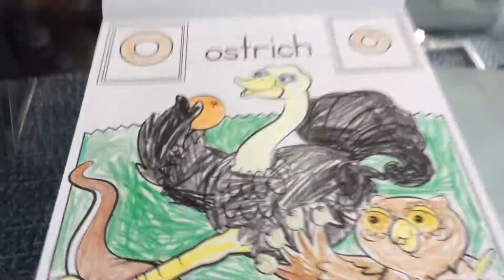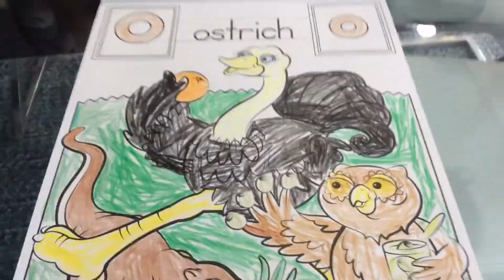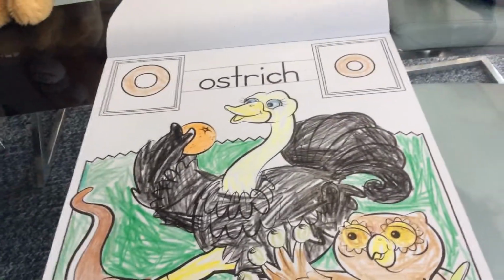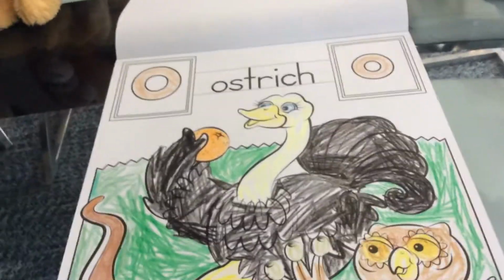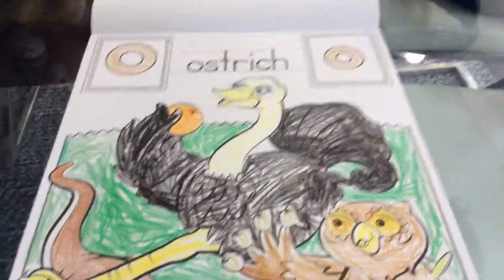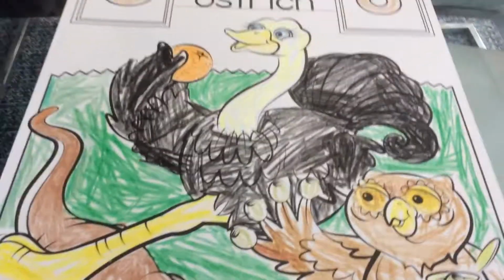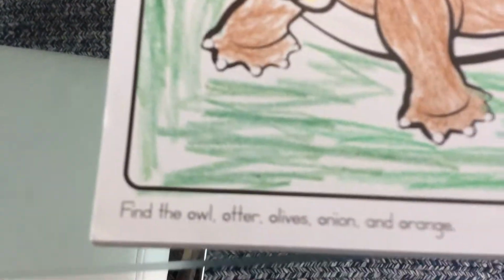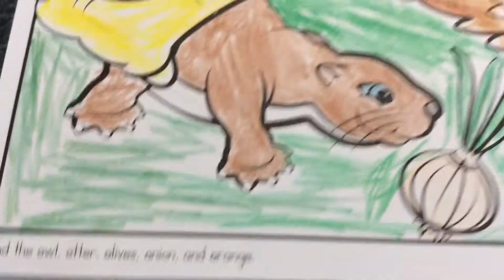O is for ostrich. Did you know that the ostrich is the largest out of all species of birds? They are also a species of flightless bird, but they can run up to 45 miles per hour. I'm sure you'd be surprised at how fast they could run. All right. Find the owl, otter, olives, onion, and orange.